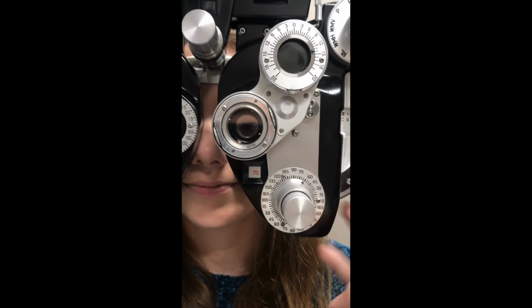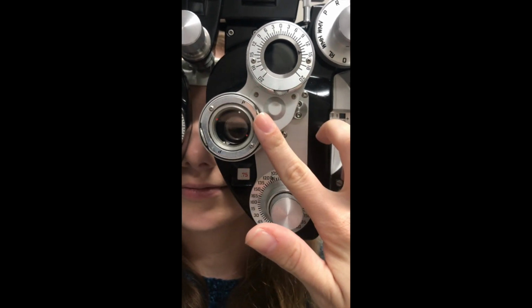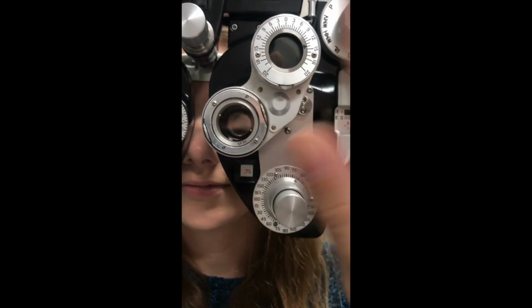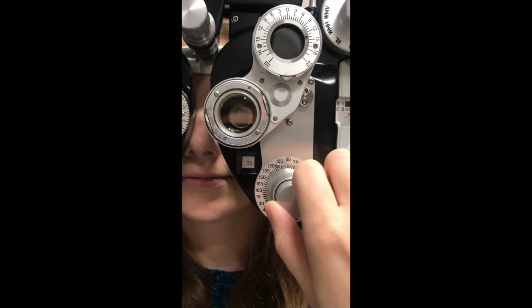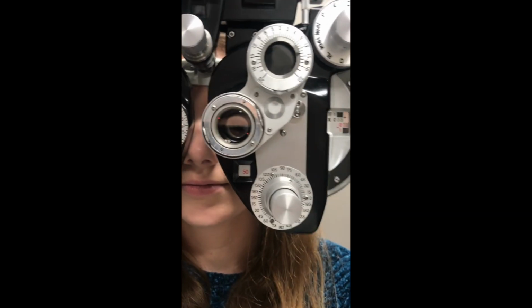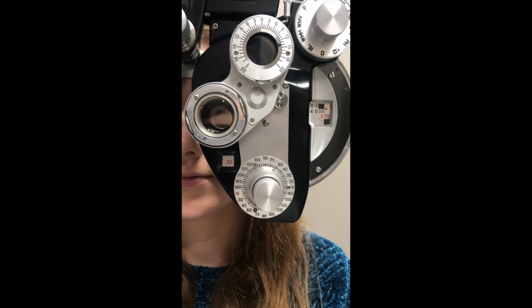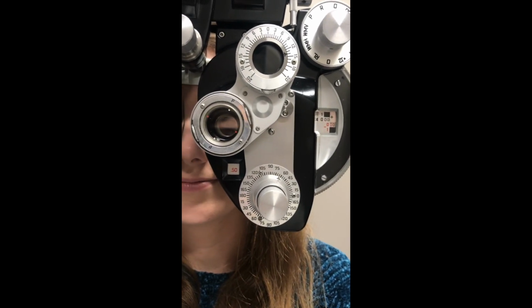Okay, Abigail, let's see now. Do you prefer option 1 or option 2? Option 1. Option 1, that is the white dot. So that means that we will go back down. She did not like that extra 0.25, and we have completed power refinement mode.